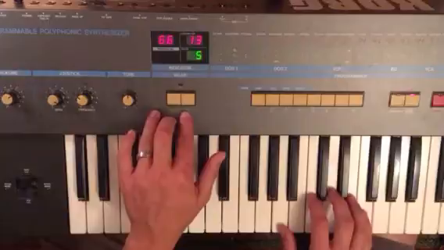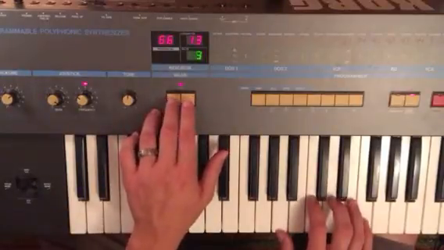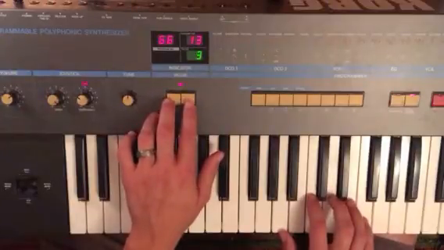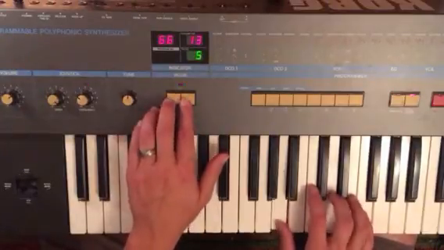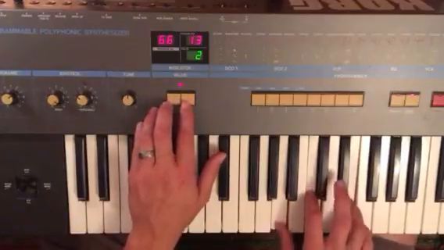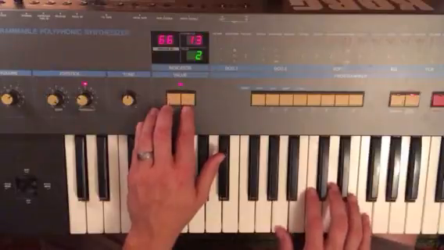Let's see what the original sounds like. Bright. Plump. Maybe I'll bring it down just 3. So this was the original. Bring it down to 2. I think I like that. Yeah, I think I like that a bit.